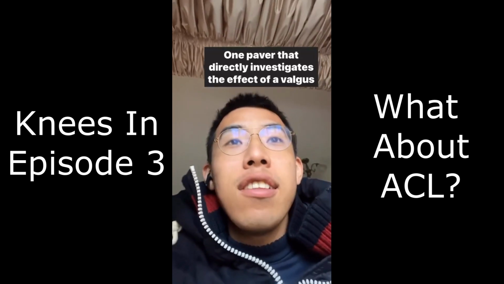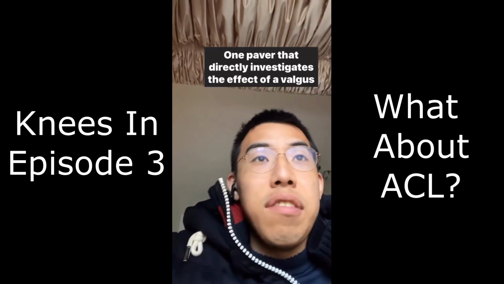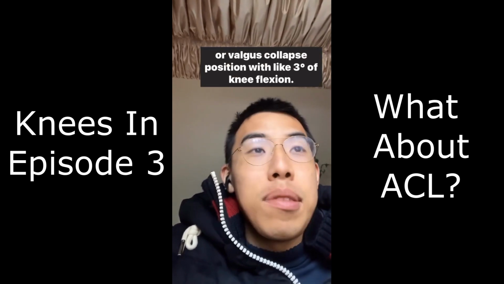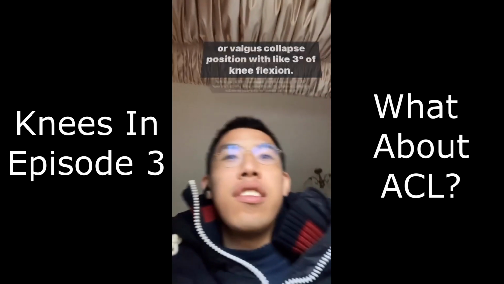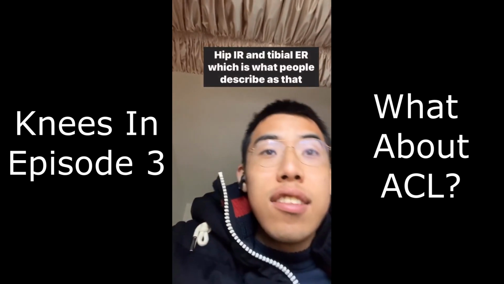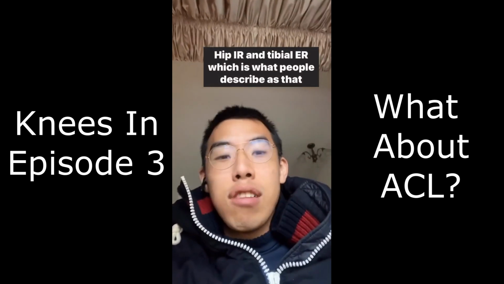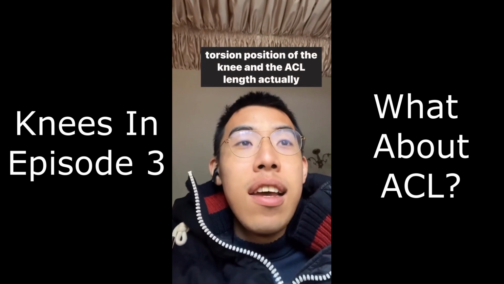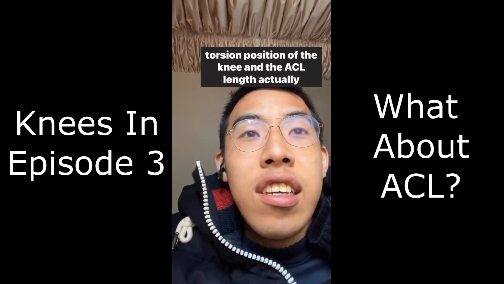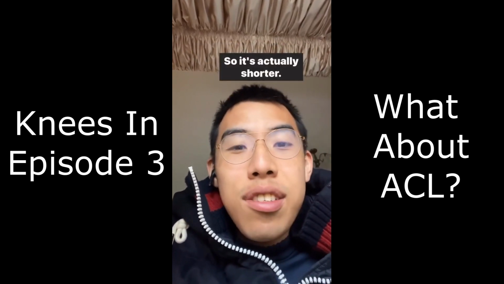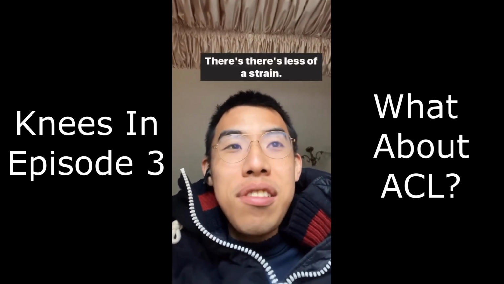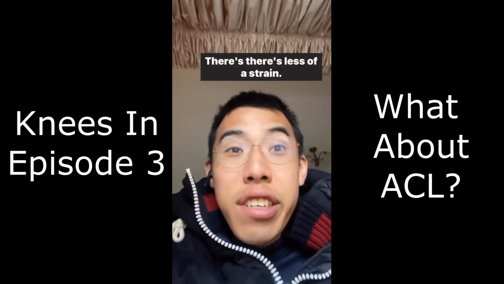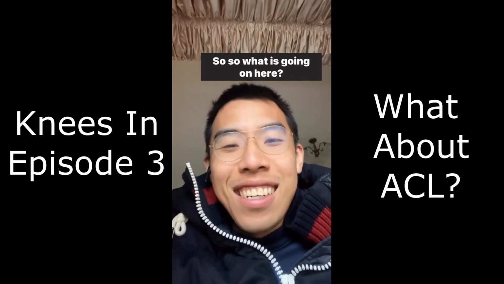One paper that directly investigates the effect of a valgus or valgus collapse position with 30 degrees of knee flexion, hip IR, and tibial ER, which is what people describe as that torsion position of the knee, found the ACL length actually decreased, so it's actually shorter. There's less of a strain. So what is going on here?